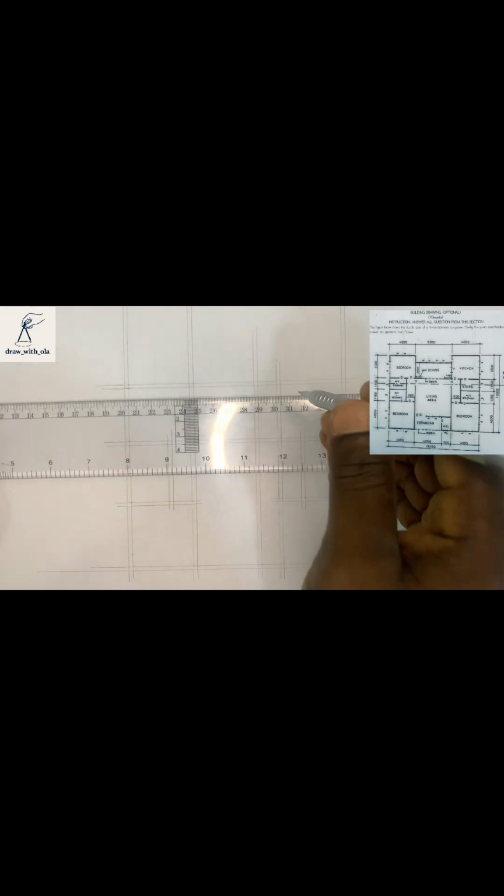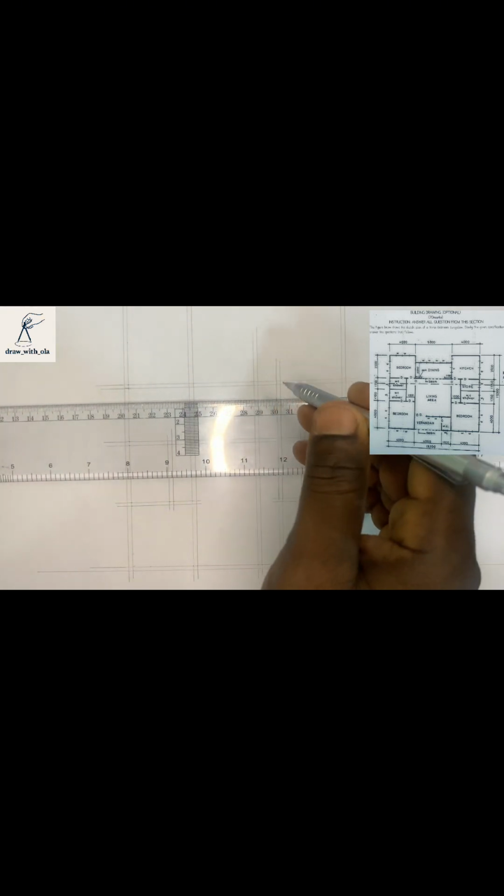So that will serve as the external wall for the dining.